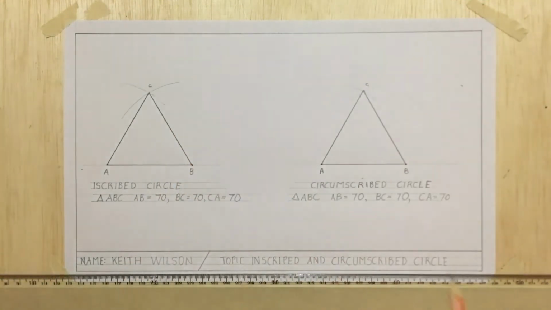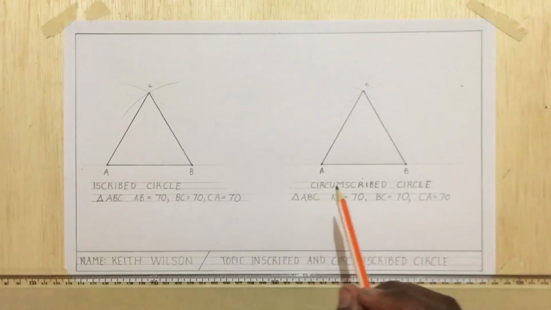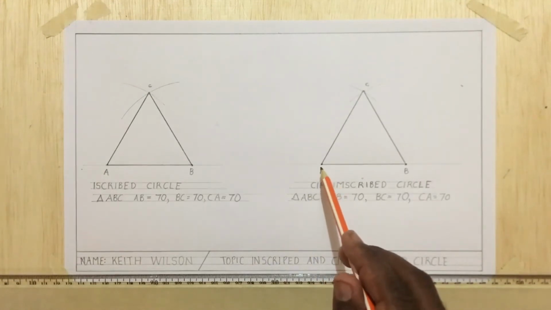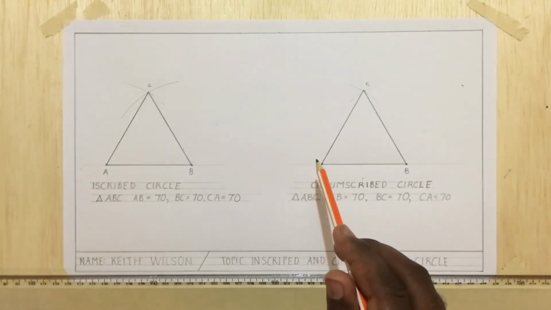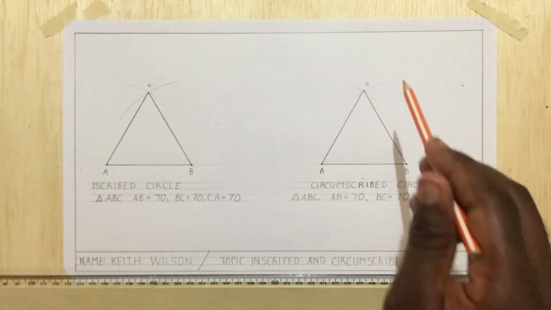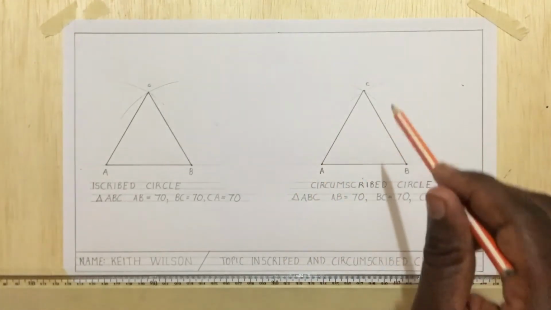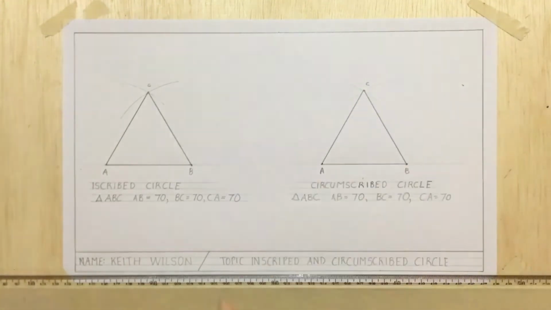If I'm going to draw a circumscribed circle, however, to a triangle, it would simply mean that the circle will touch all vertices. Each point on the triangle is called a vertex. It will touch all the vertices of the triangle.